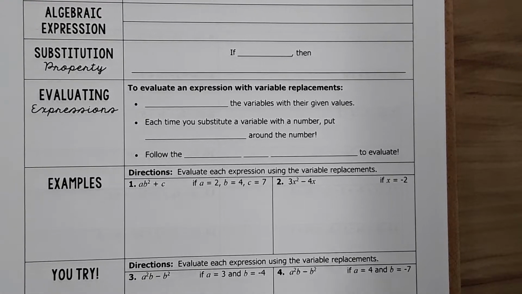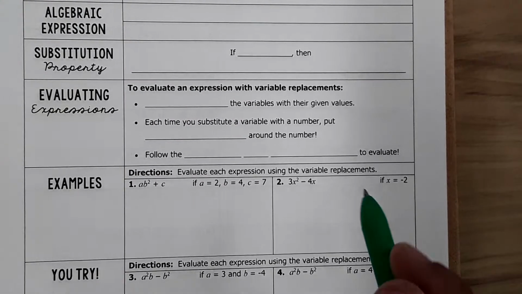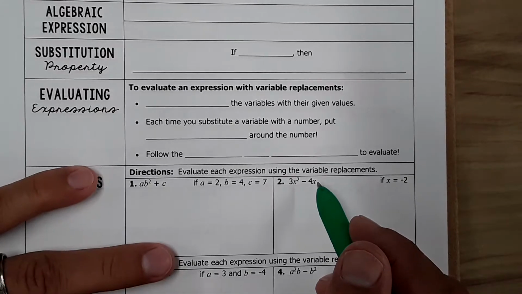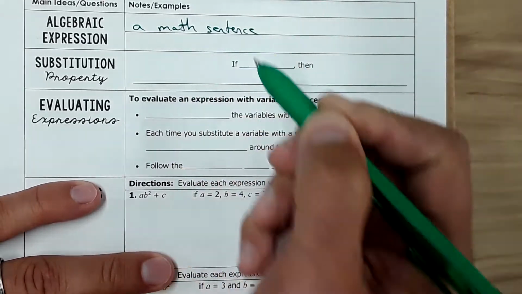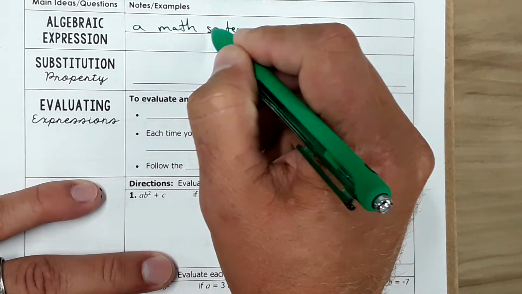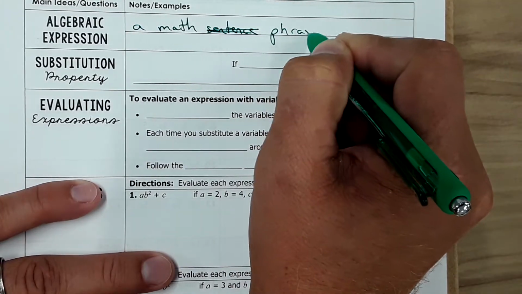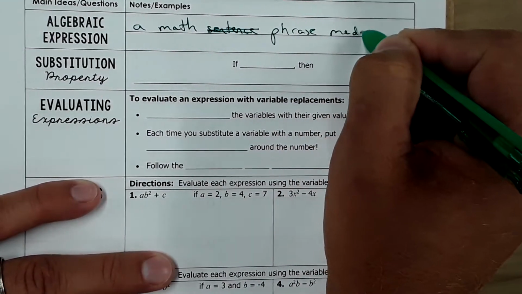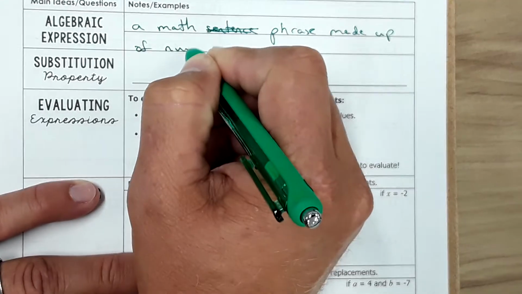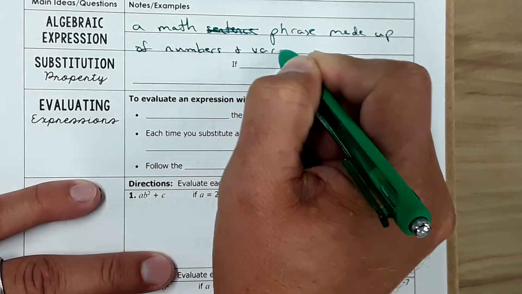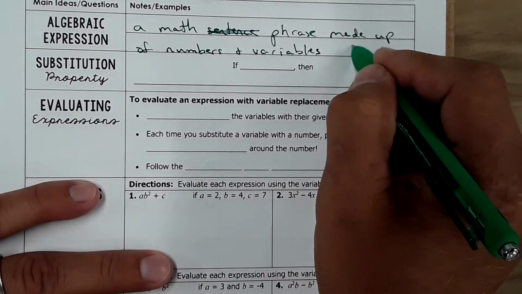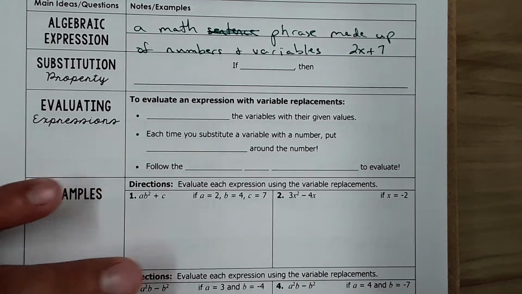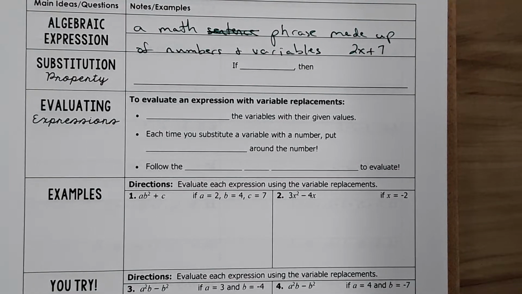Okay, in this lesson we're going to be talking about algebraic expressions and how to evaluate an expression when we substitute in a value for it. An algebraic expression is basically a math sentence, a math phrase made up of numbers and variables, like 2x plus 7. That is an algebraic expression.